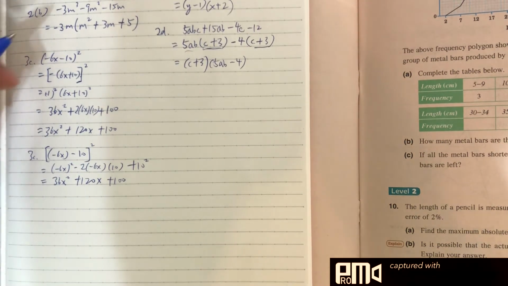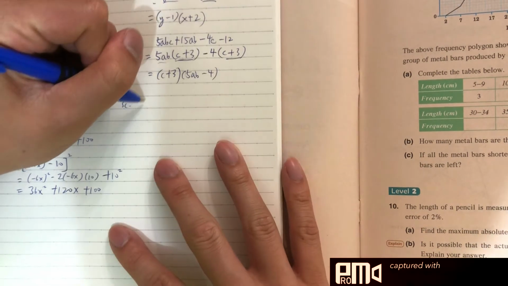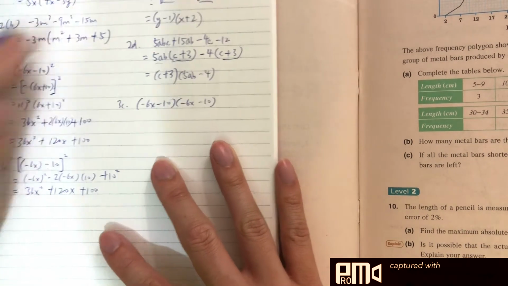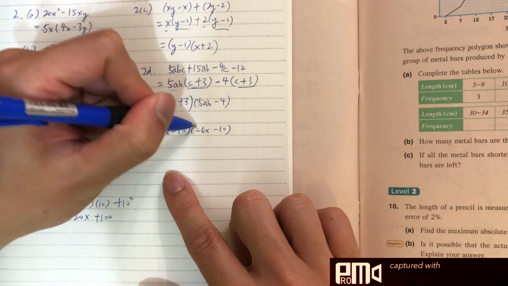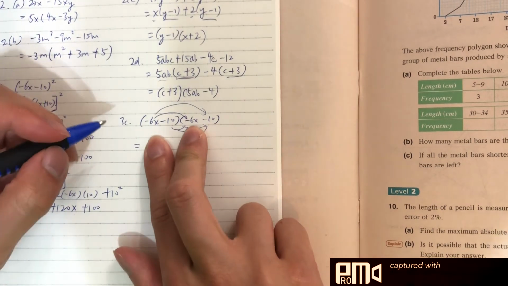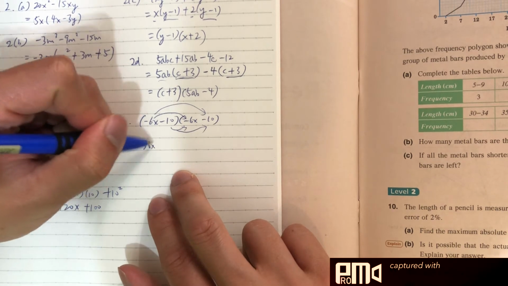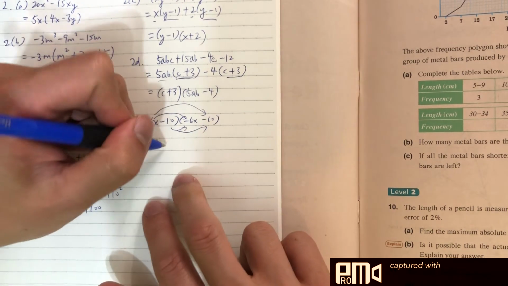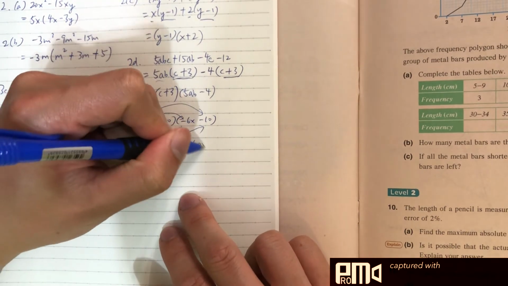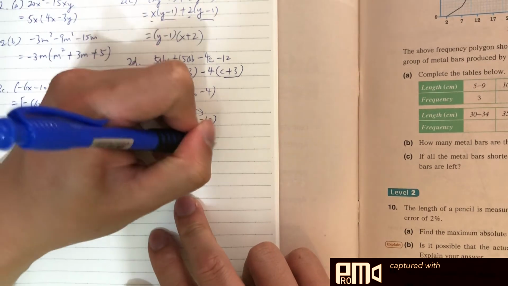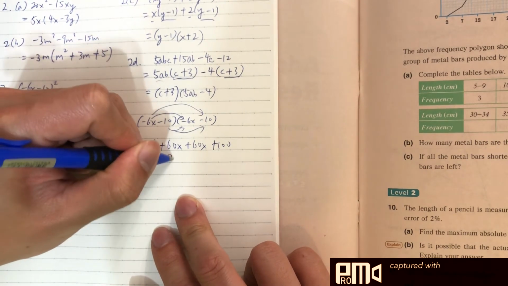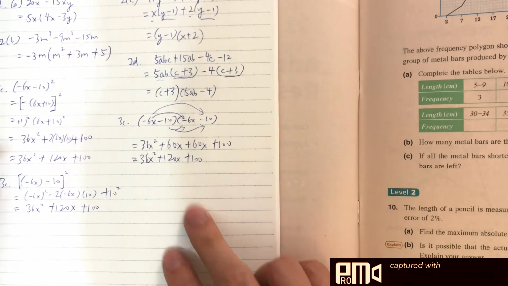Or third method, you do it very slowly. You make it to be like this. And then you expand this, this, this, this. In the exam, if you don't know, you do this. These two multiply together, 36x squared. These two, positive 60x. These two, positive 60x. These two, 100. So you got the same answer.